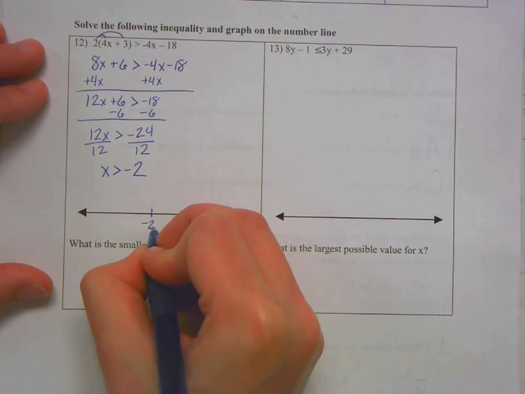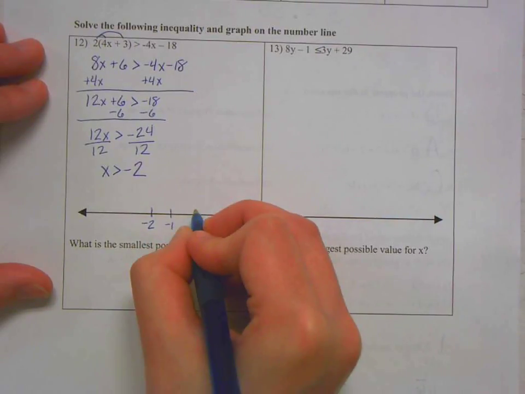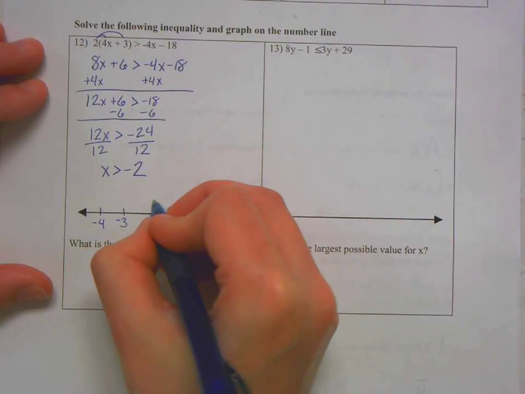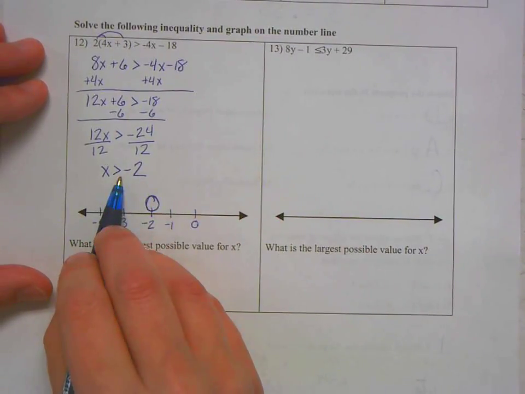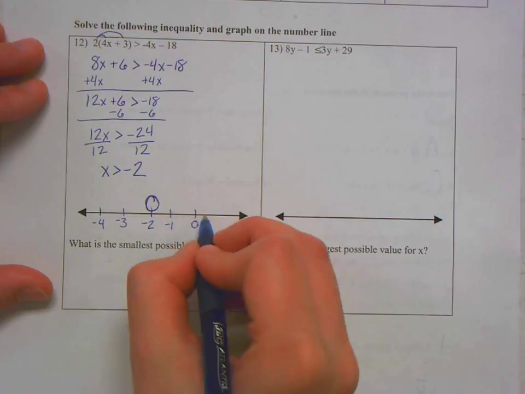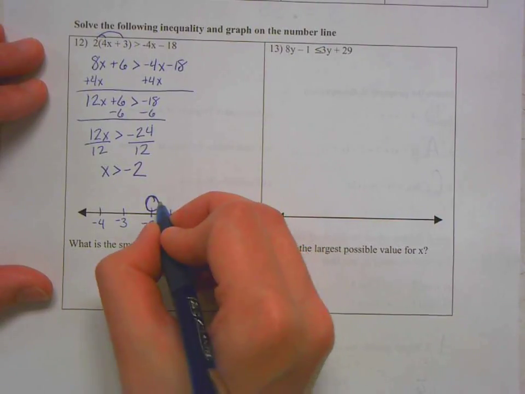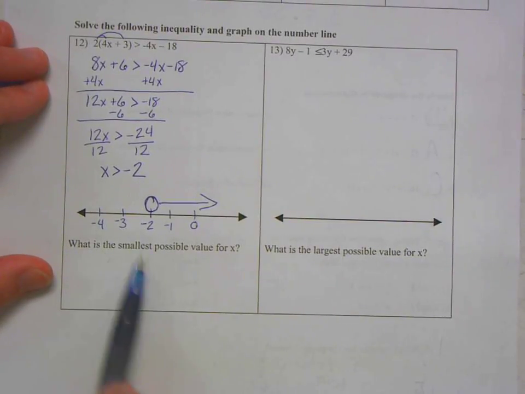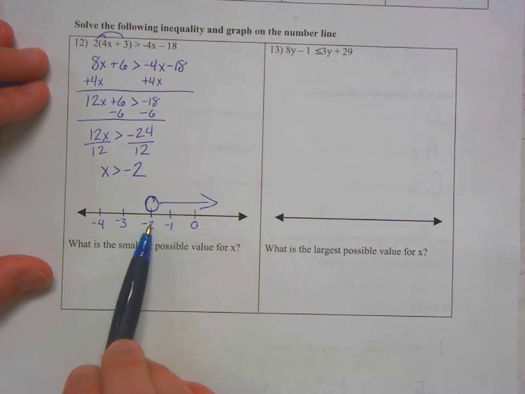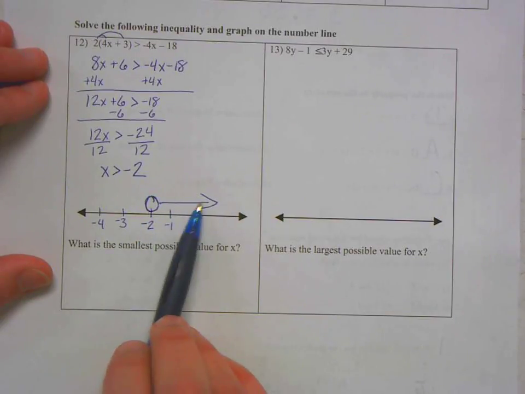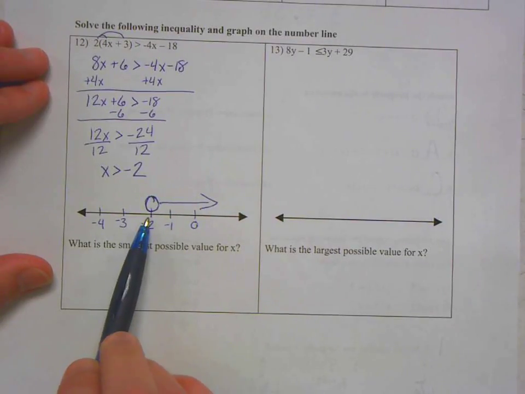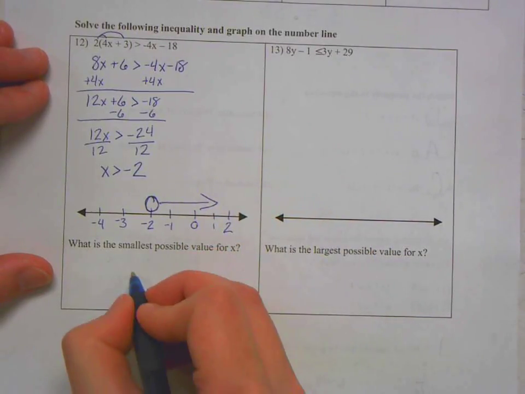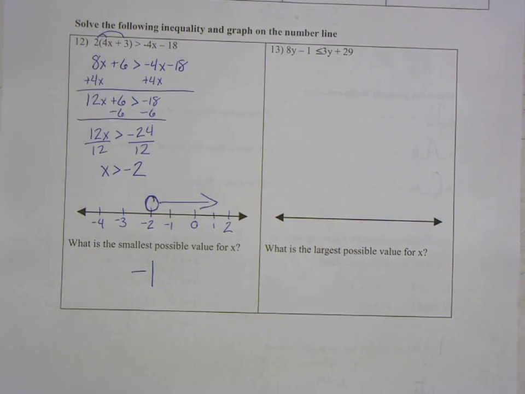So I'll put negative 2 in the middle of my number line and count up a few numbers and down a few numbers. And remember, it's an open circle because it's not equal to, and if x is greater than, negative 1 and 0 are greater than negative 2. So I would draw my arrow going this way. Now it says, what is the smallest possible value for x? Well, if I'm looking at my numbers that are shaded in here, negative 2 doesn't count. It's not shaded in. It's everything greater than that. If I'm looking at all these numbers in this direction, negative 1 is the smallest possible value.